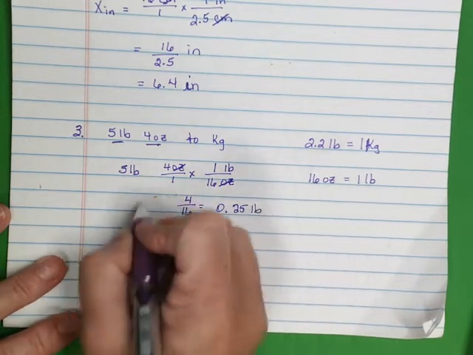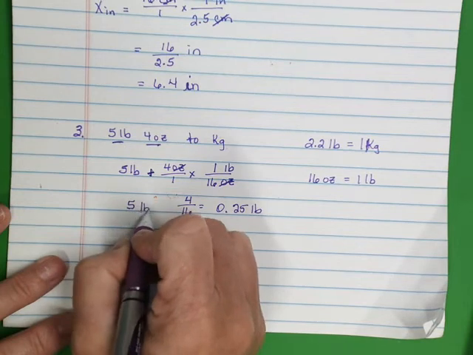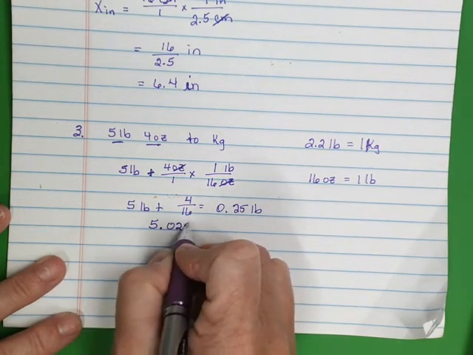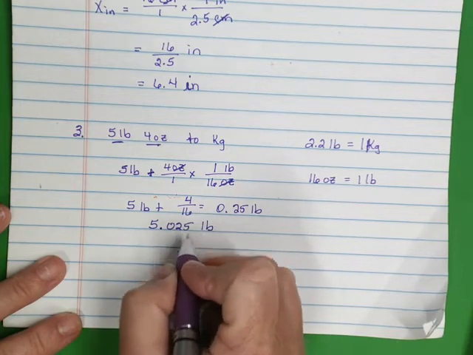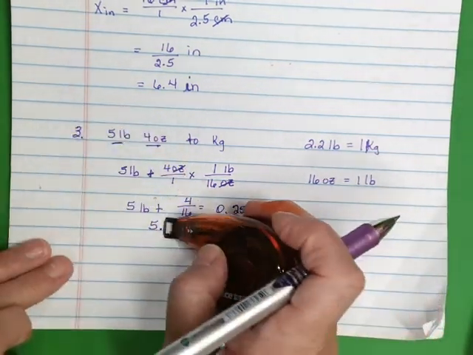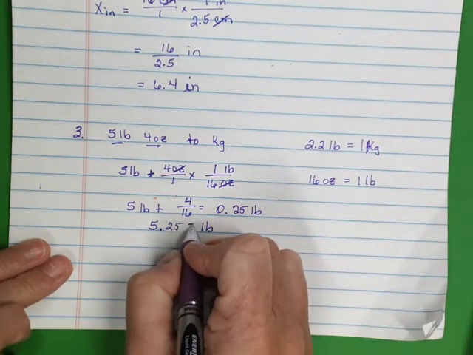And that's in pounds. This should be 5 pounds plus 4 ounces. So my 5 pounds plus my conversion is going to give me 5.25 pounds.